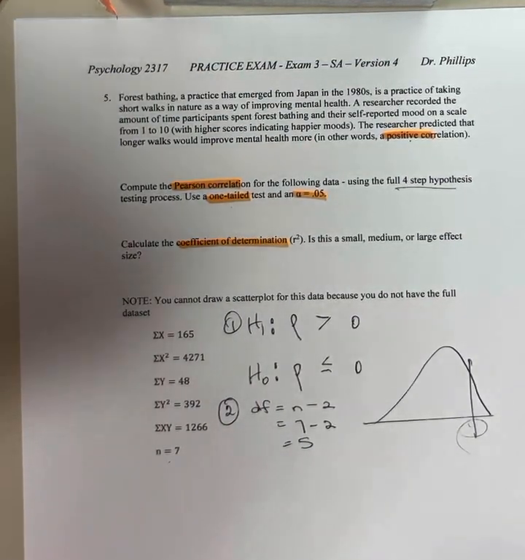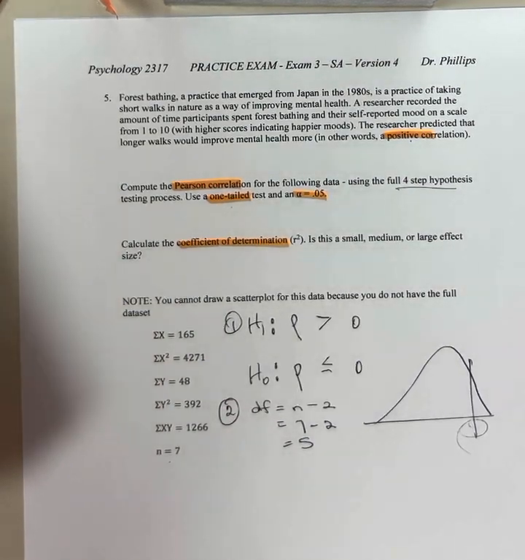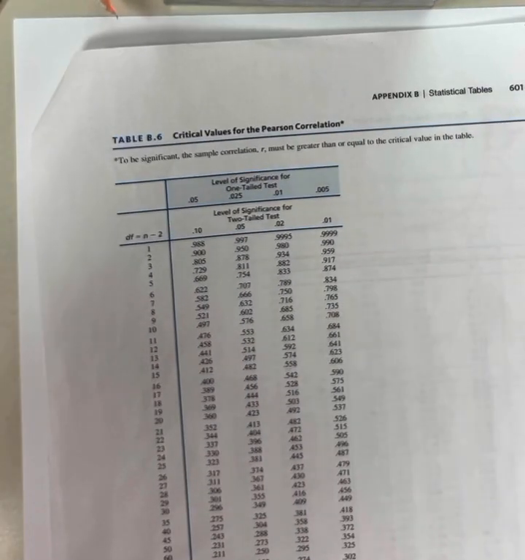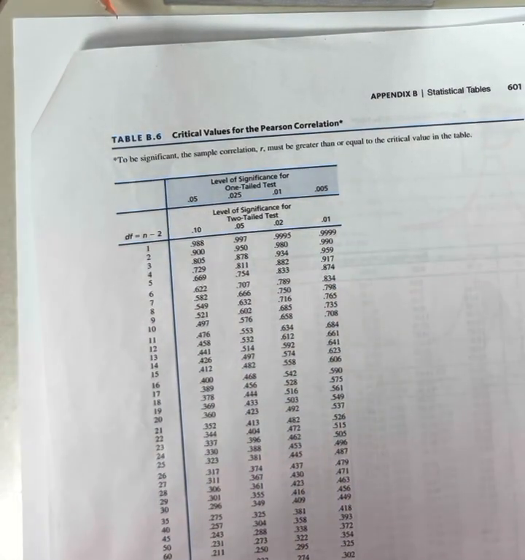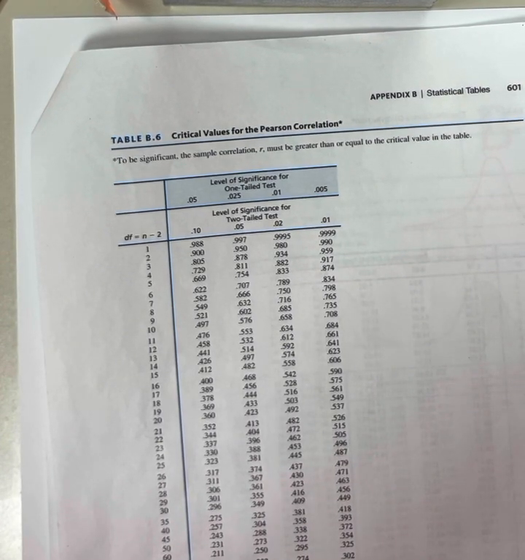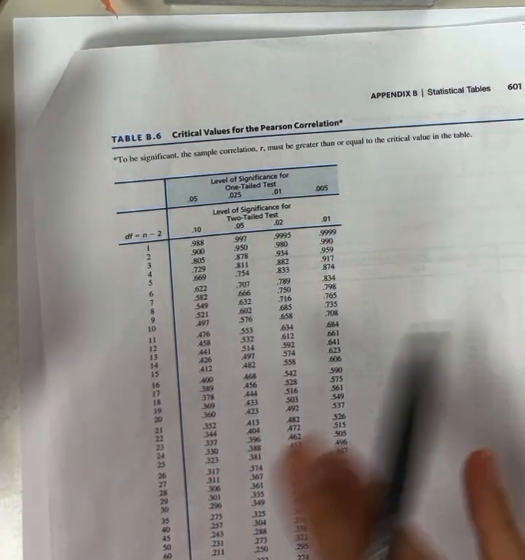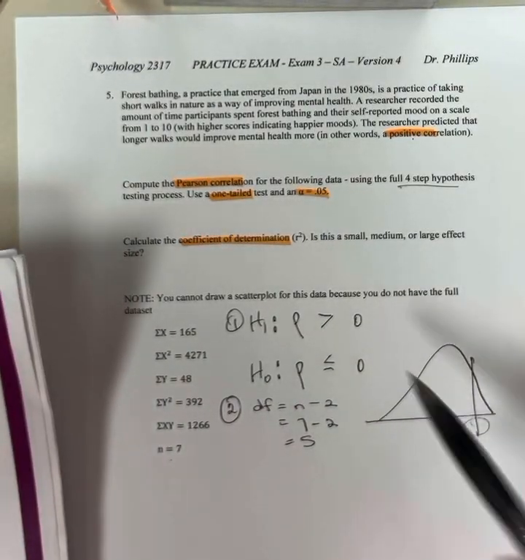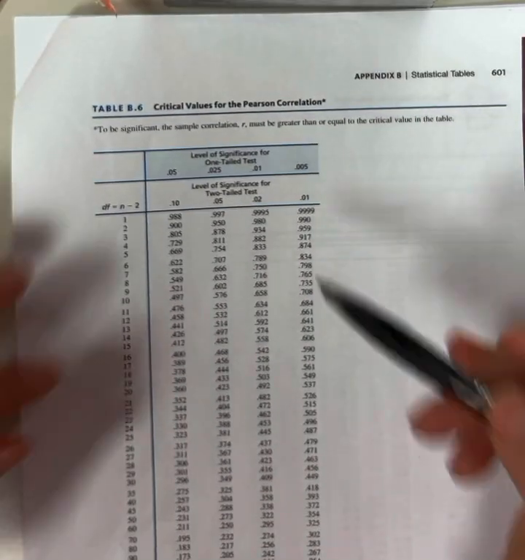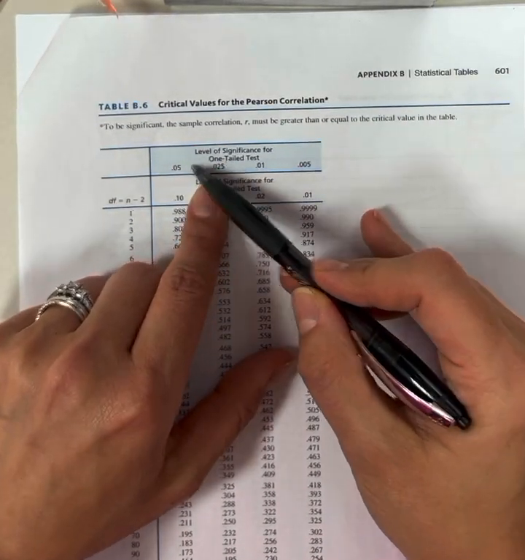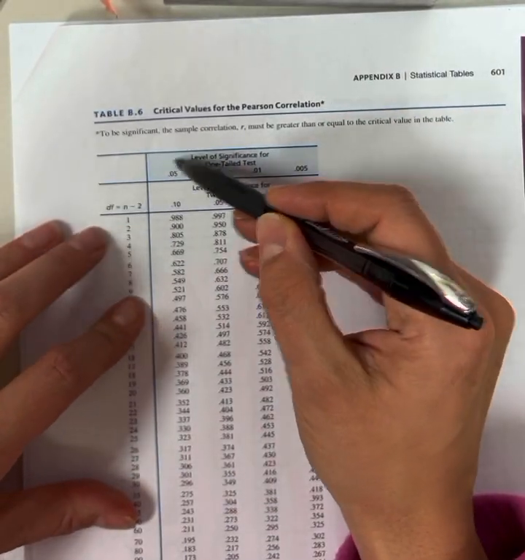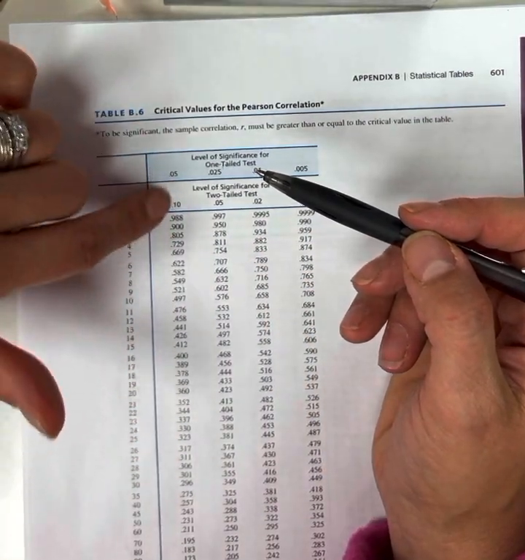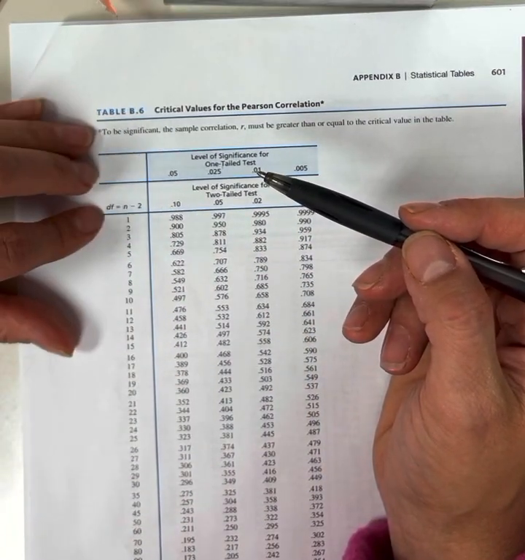If we're going to stop at calculating an r, then we need to use table B6, critical values for the Pearson correlation, right? If we were to calculate a t, then we would use the t distribution, but we're not. Doesn't make sense to me to do more work that isn't necessary. We're going to have a one-tailed test with an alpha of 0.05. So level of significance for a one-tailed test, so we're going to look up in this blue area. I just said 0.05. Okay, so we're going to look in this leftmost column of critical values.